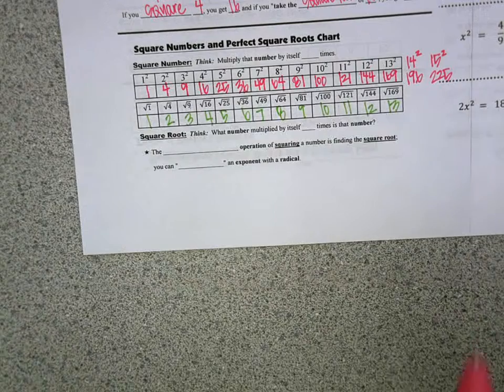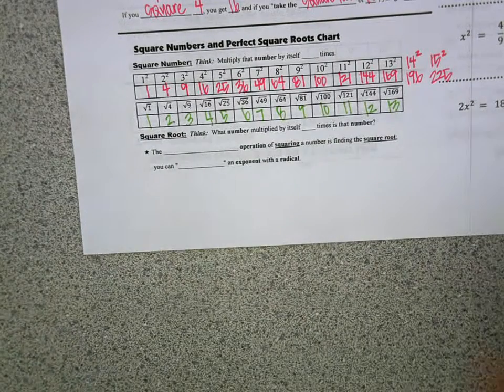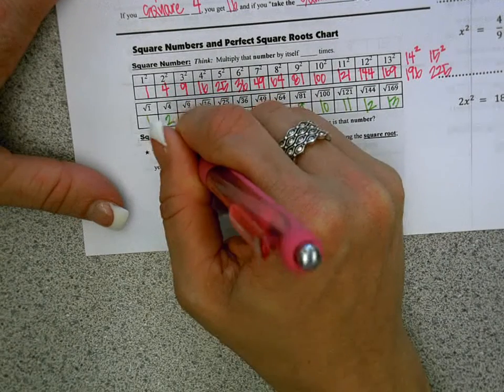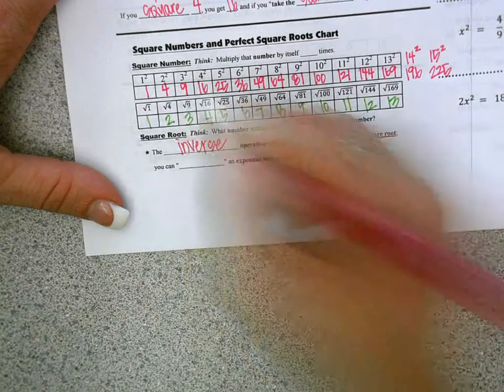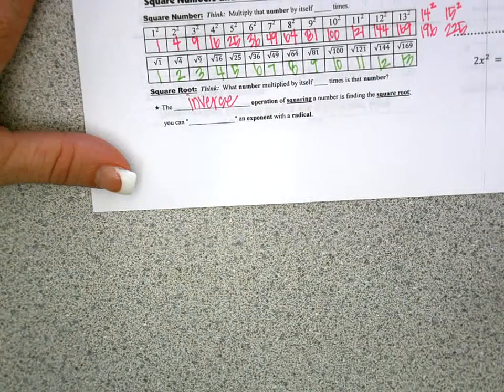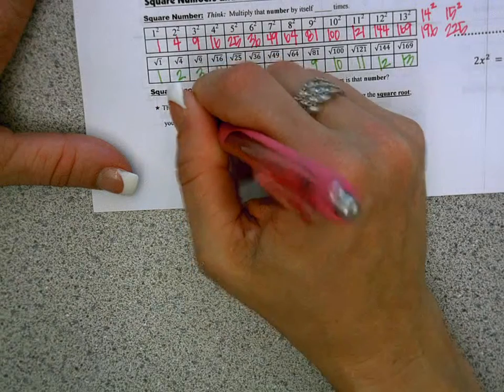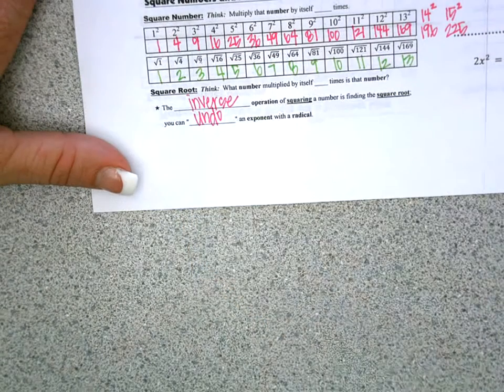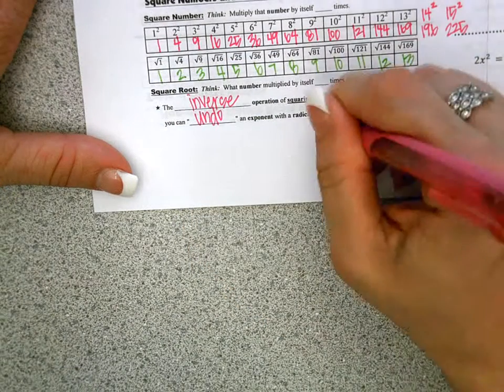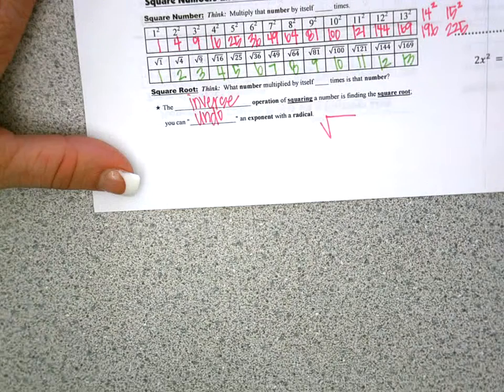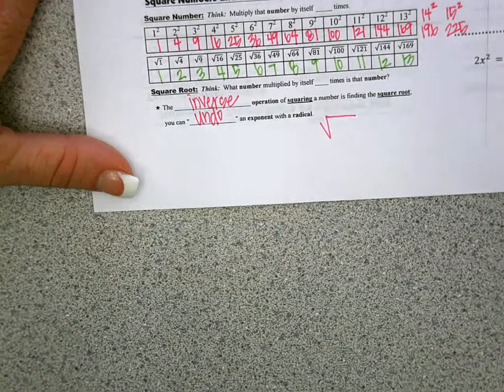Okay, also, you need to know that the inverse operation of squaring a number is finding the square root. So basically, to undo an exponent, you use a radical. Okay, and this is called a radical. You can also call it a root. A radical or a root, that's the same thing.